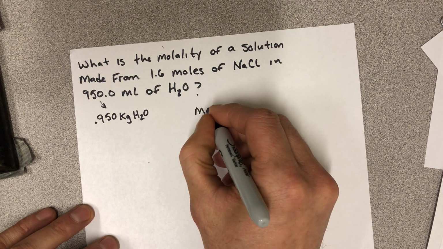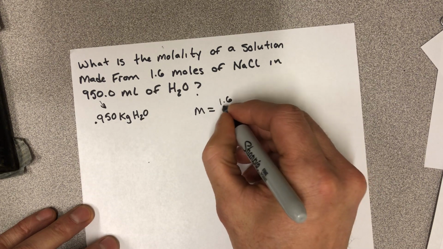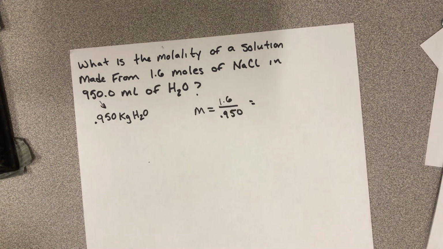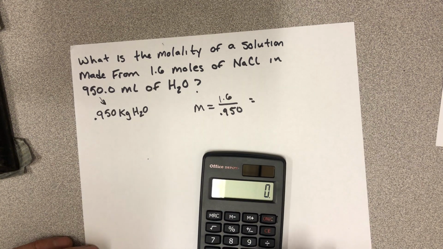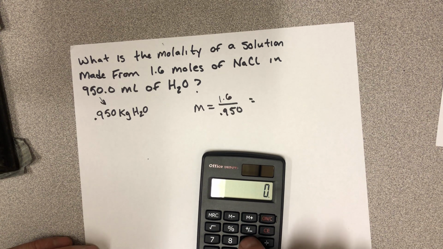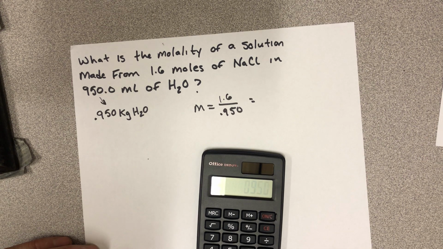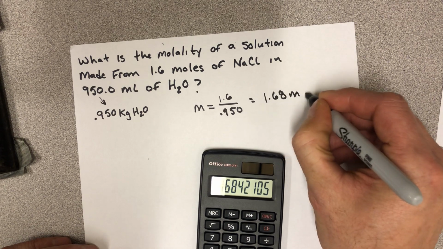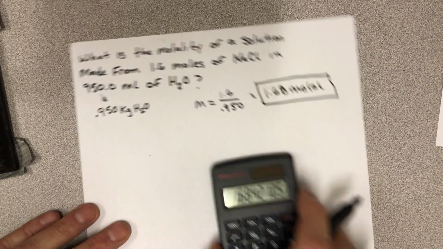So we just use our simple equation: molality equals the moles of solute, 1.6, divided by the kilograms of water, 0.950. 1.6 divided by 0.950 equals 1.68. So this is a 1.68 molal solution.